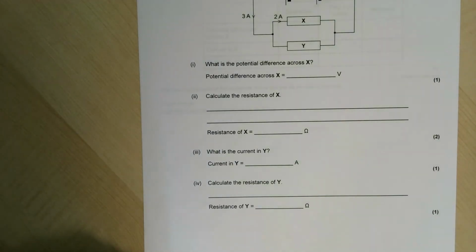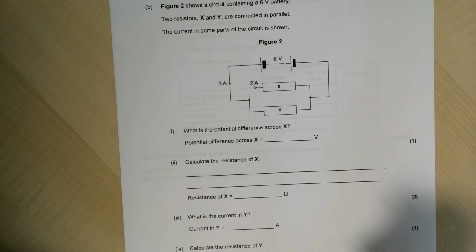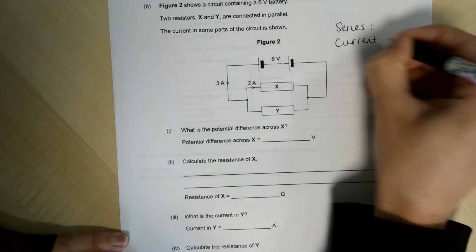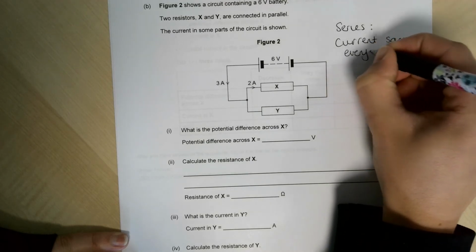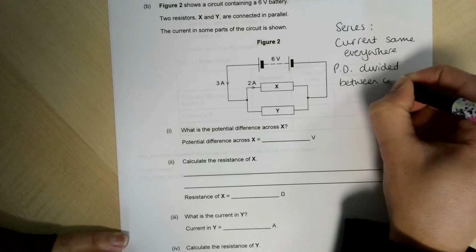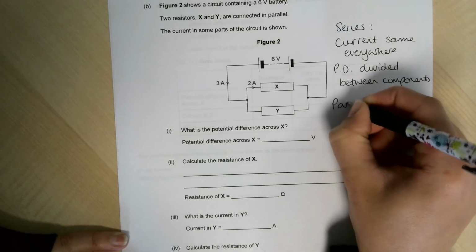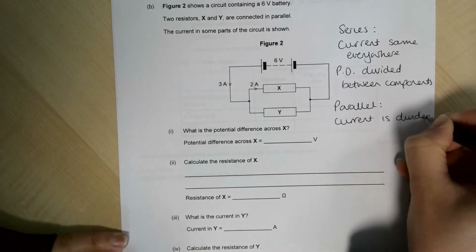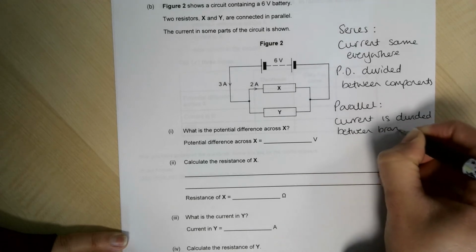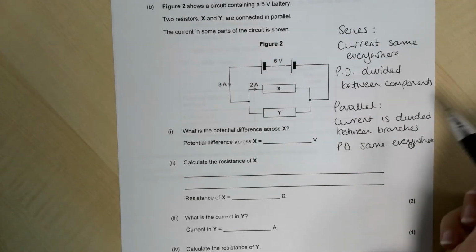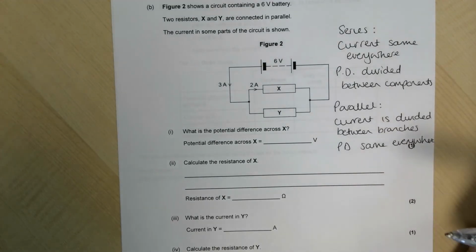The next part of the question is asking us what is the potential difference across X. Now here we need to know our series and parallel circuit rules. So in a series circuit, the current is the same everywhere, and the potential difference is divided between components. In a parallel circuit, the current is divided between branches, and the PD is the same everywhere. If you can just remember one of those, either for the series or for the parallel, then you can remember that the other one is the opposite.